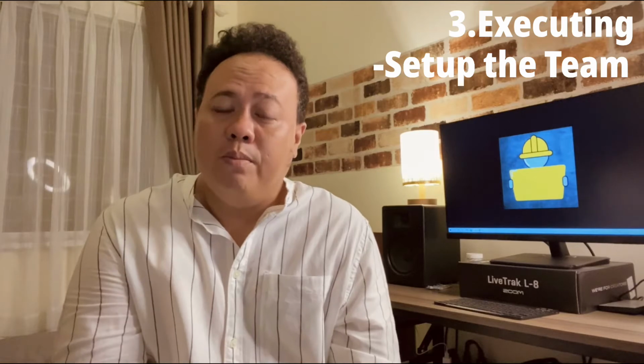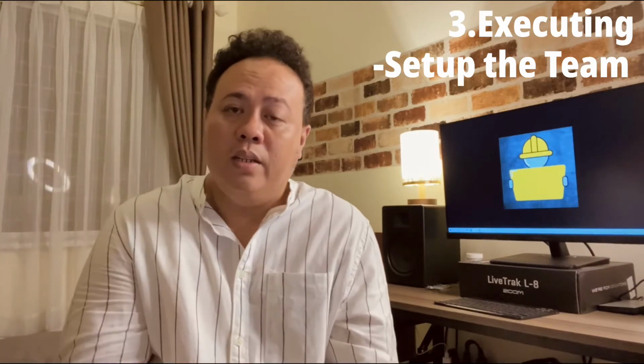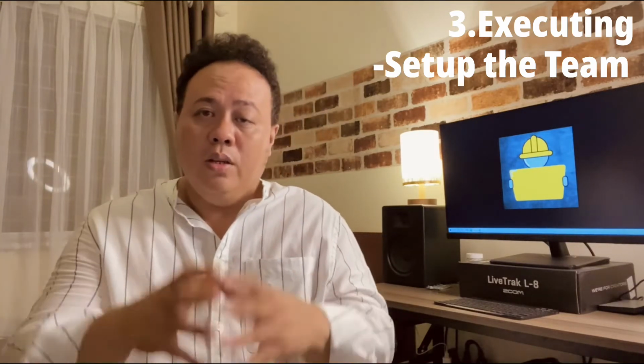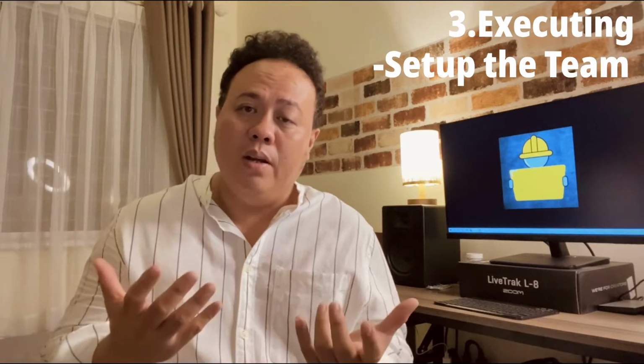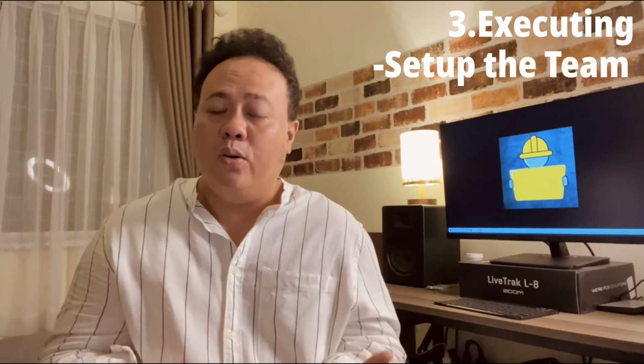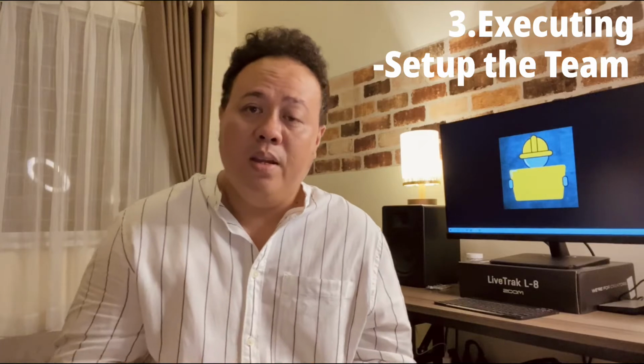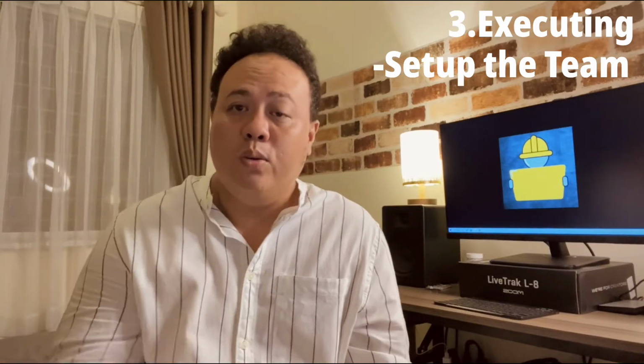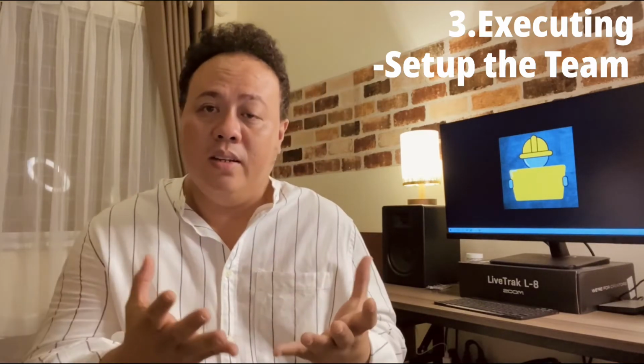The third process is the execution process. During the execution process, this is where you set up the team that will perform or control the project. This is the time that you will submit or prepare your organization, or the team that will be on site, who will be the ones taking care of the said project.